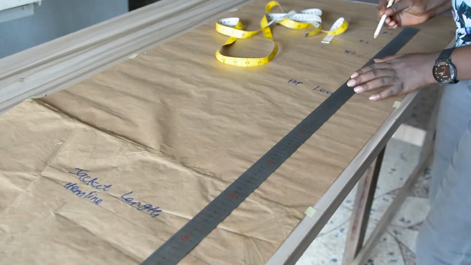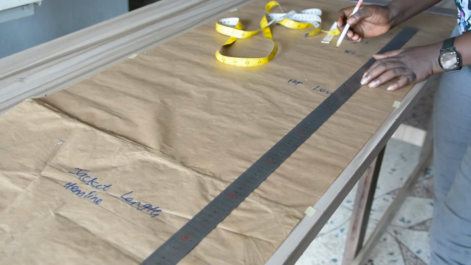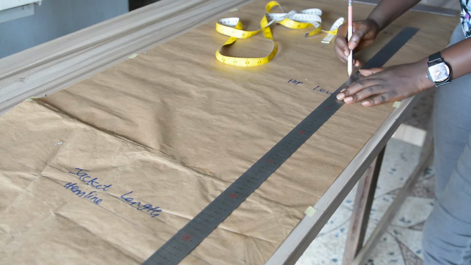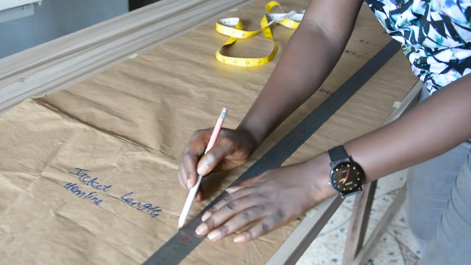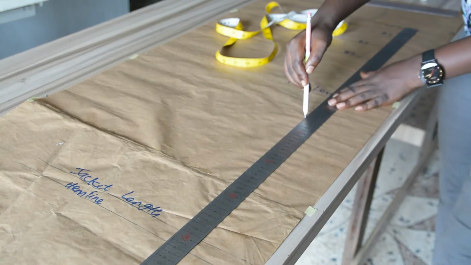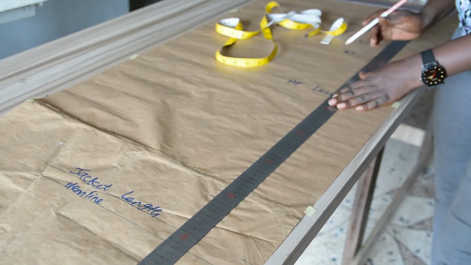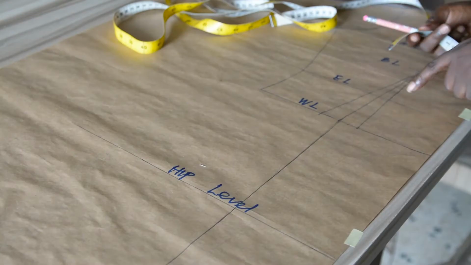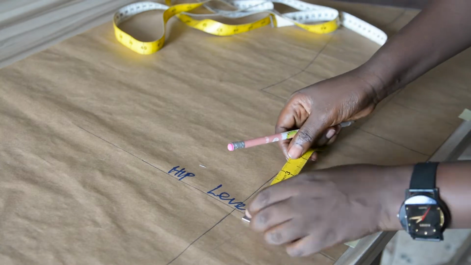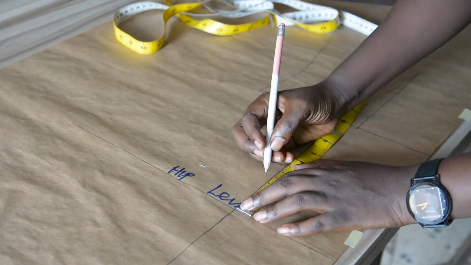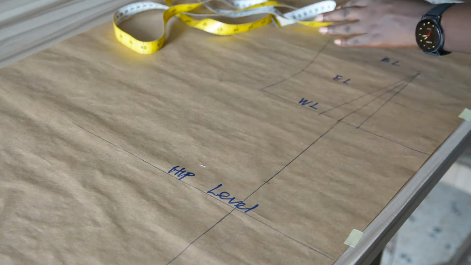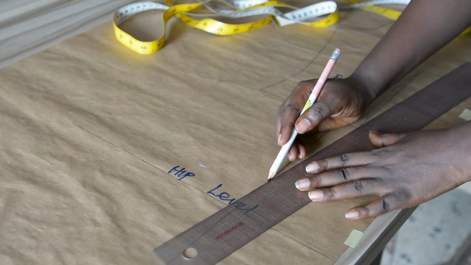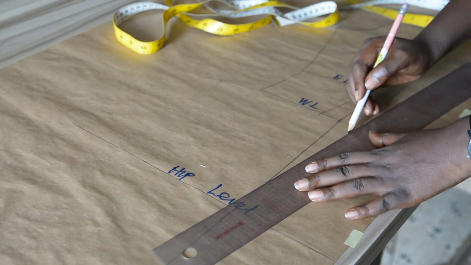So now I'll be connecting these points together with my straight ruler. Then I will extend my dart to the hip level. On the hip level, I'll come up by 2 inches. Then connect the dart points to the hip point.